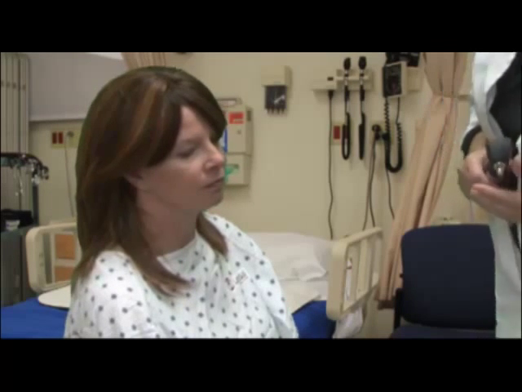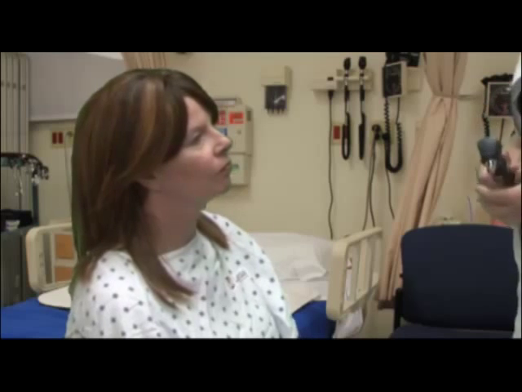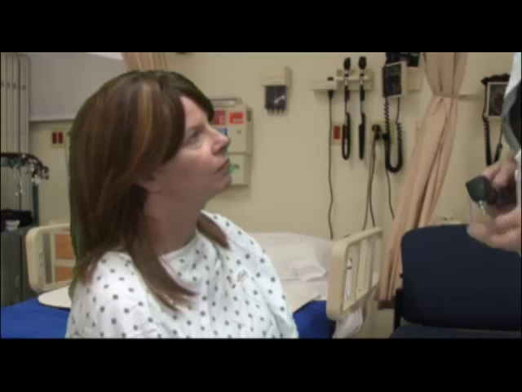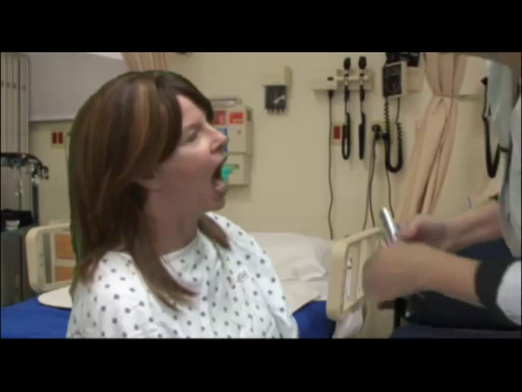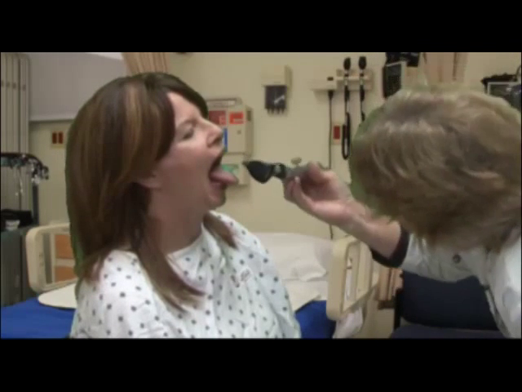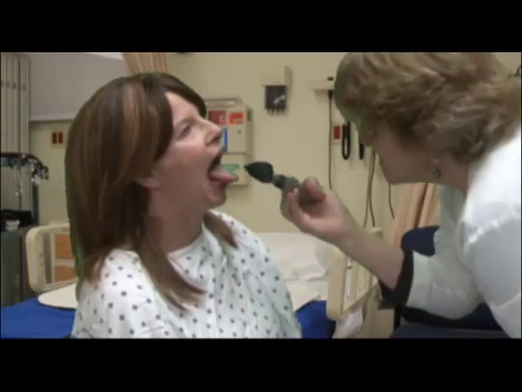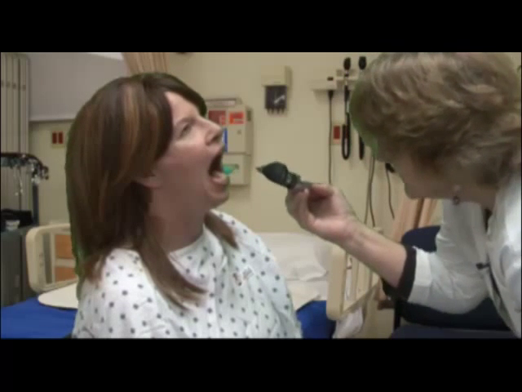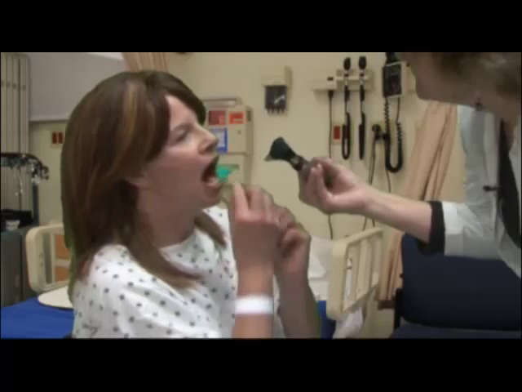Okay. And now the last part of this is the throat. Please open your mouth. I'm not going to need a tongue blade because she's going to say, ah. I'm going to be looking at the top, looking at the cheeks. Can you raise your tongue? Good. Can you put your bottom lip down?